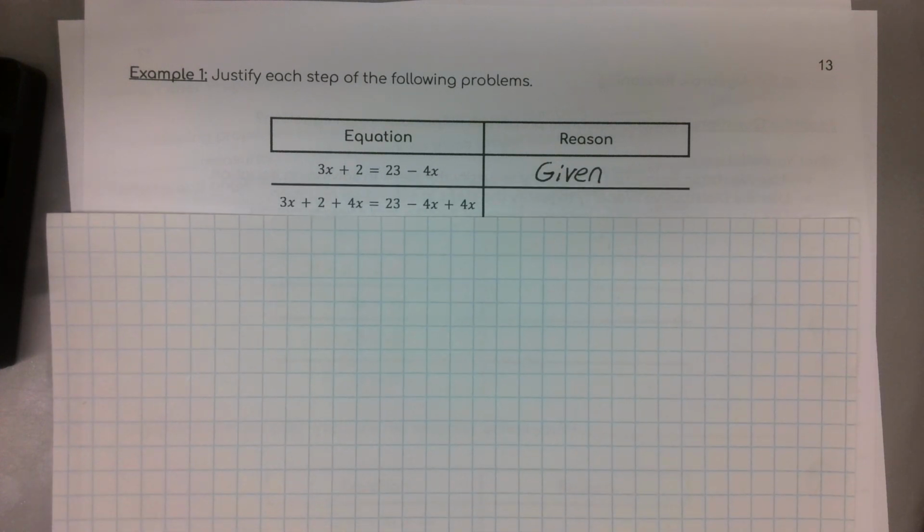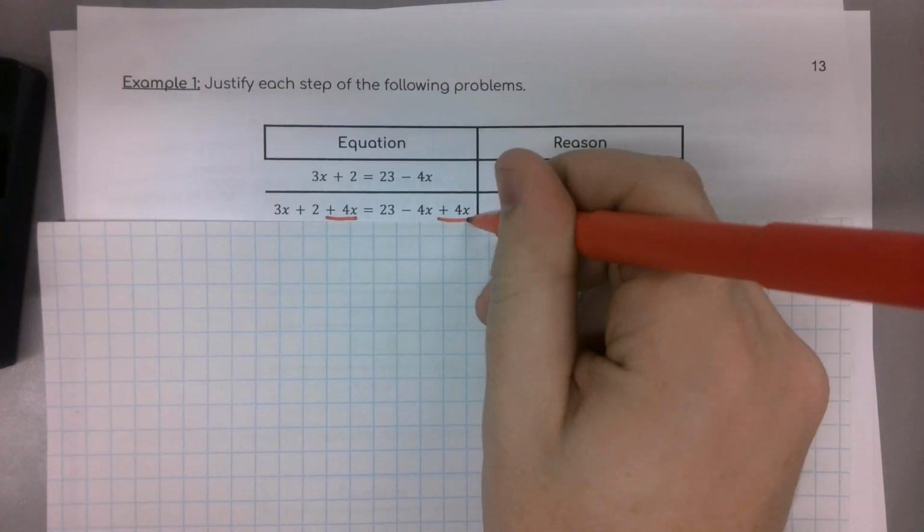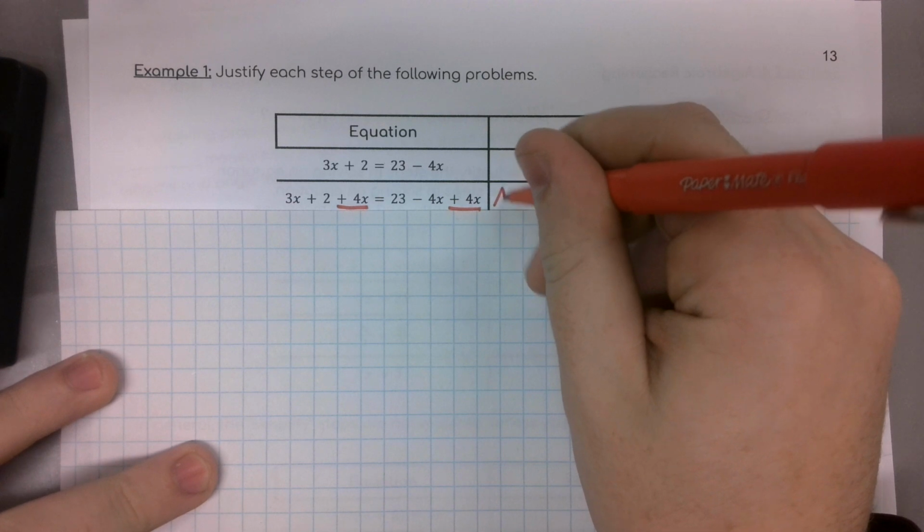Take a look at the next line. It says 3x plus 2 plus 4x equals 23 minus 4x plus 4x. That plus 4x wasn't there before. So the question is, what lets us just willy-nilly add a plus 4x to both sides? Well, that's the addition property of equality.